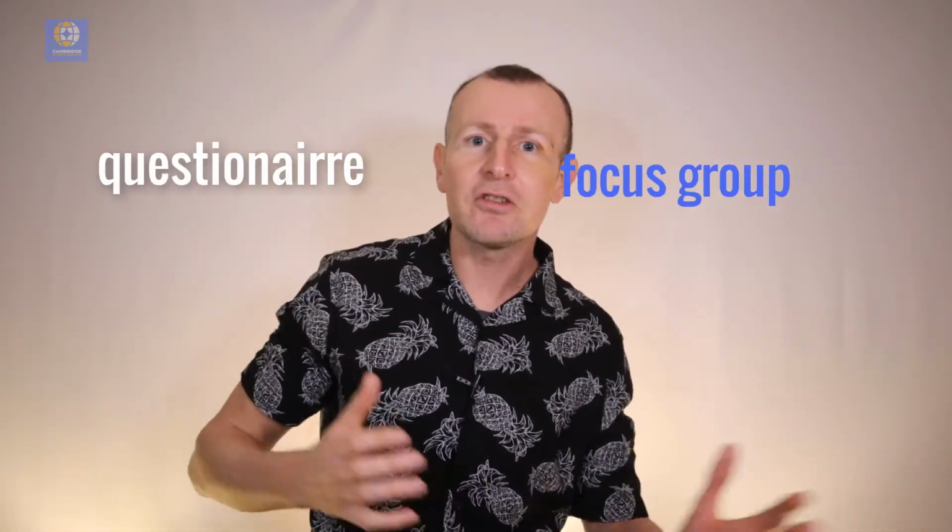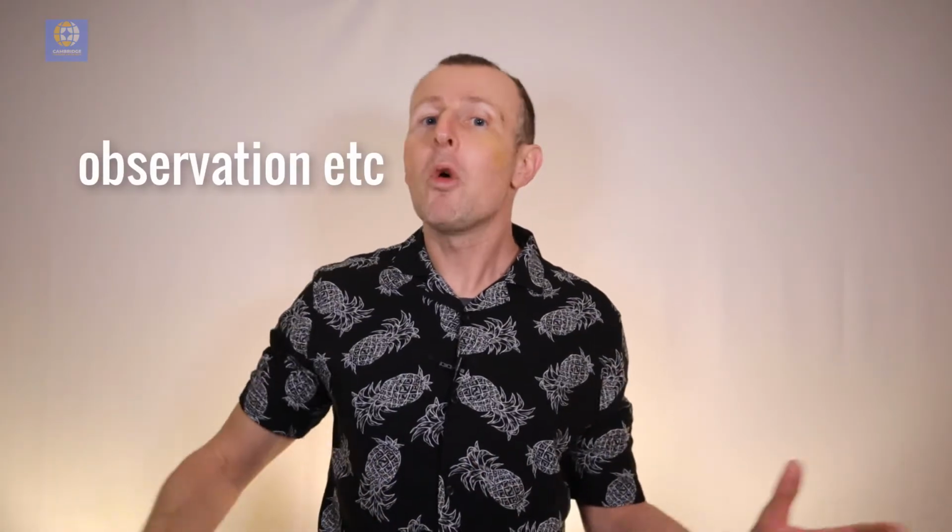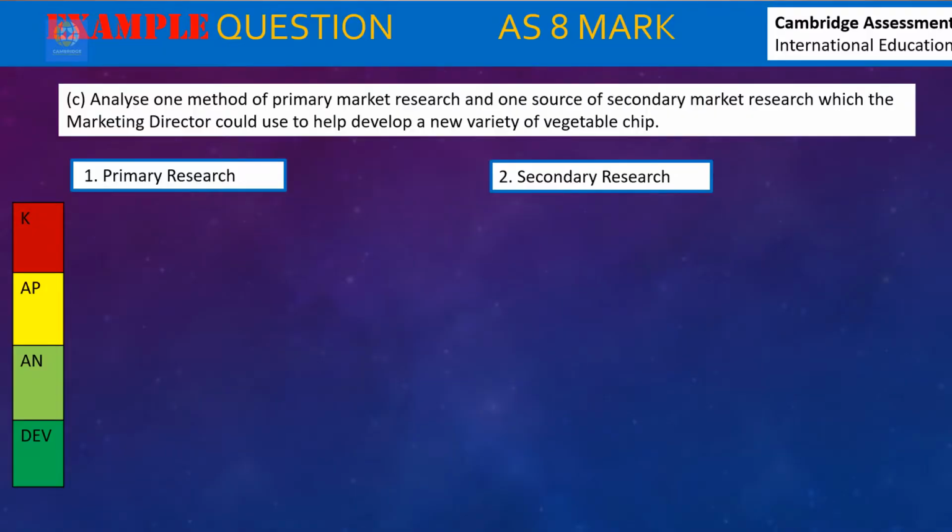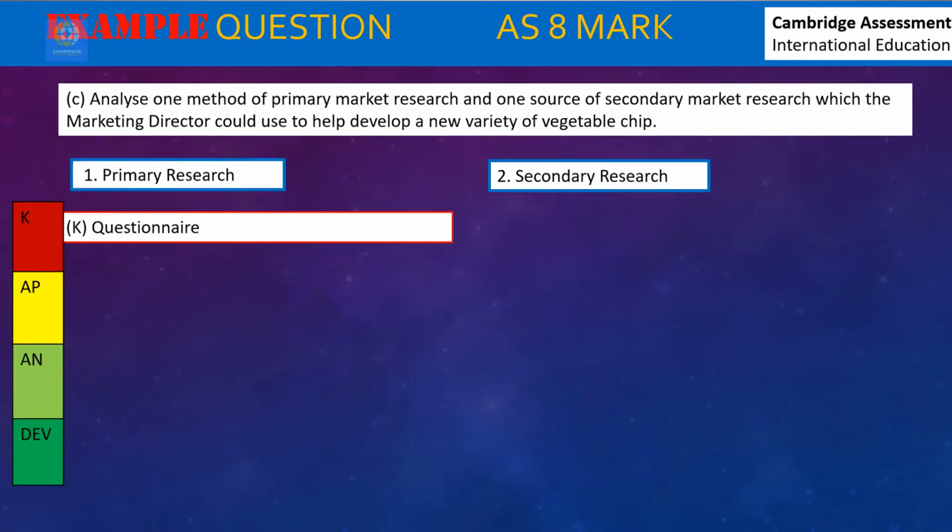So now we need to build a chain of analysis, starting with the knowledge point. You've got a huge choice of methods of primary research: survey, questionnaire, focus groups, observation and testing. What's absolutely crucial is choosing one way you can apply to the case study, Too Tasty. I've gone for a questionnaire as this will be the most straightforward to apply to the case study and analyse further.